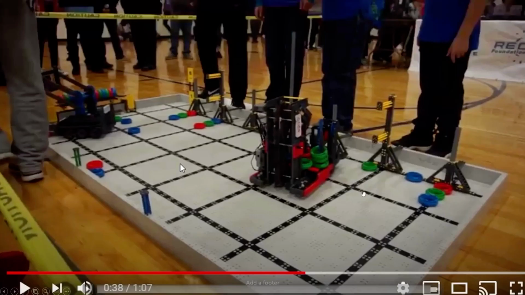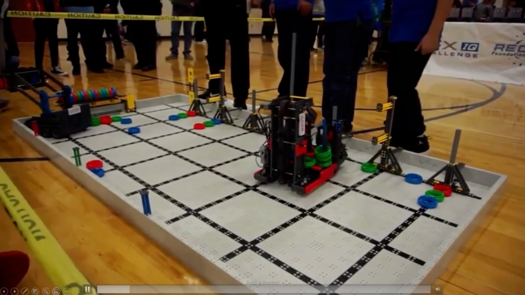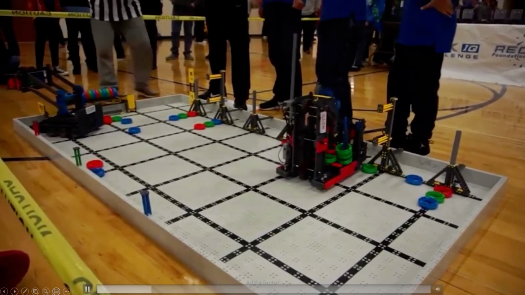Over here I have a video, and I'll explain a little. It's not really the most efficient video because they are in driver control, controlling the robot, but I'm just showing you a little of how the game works.